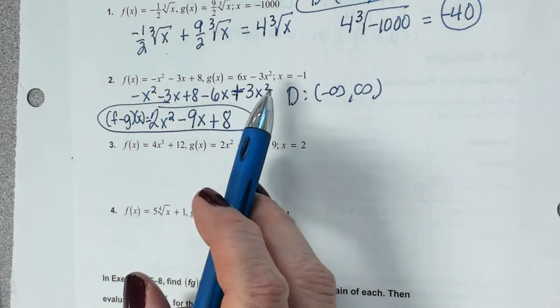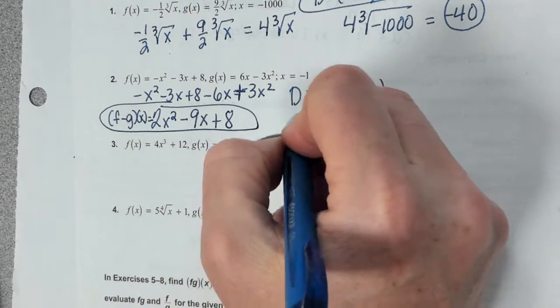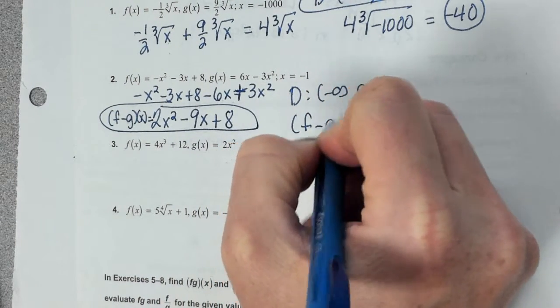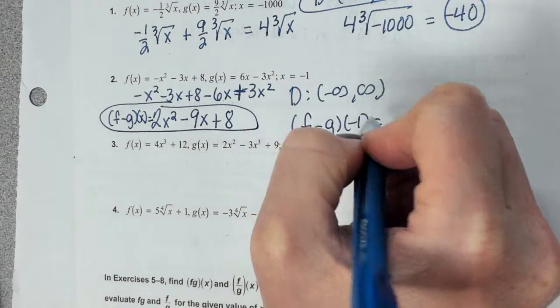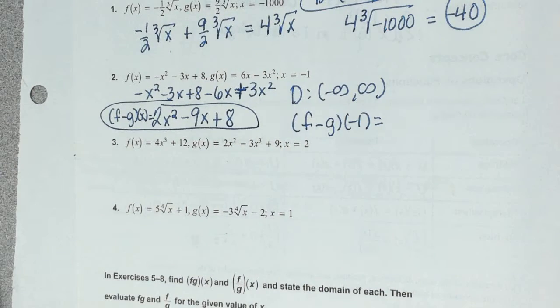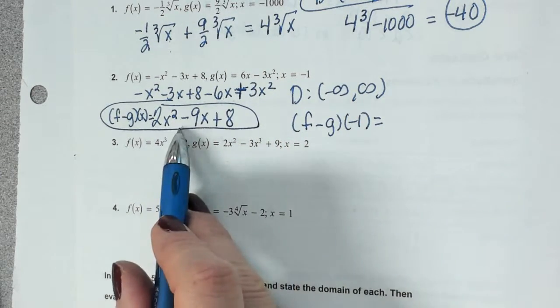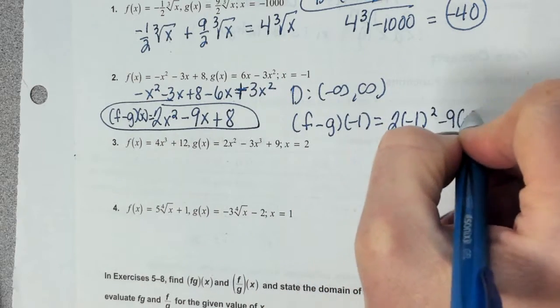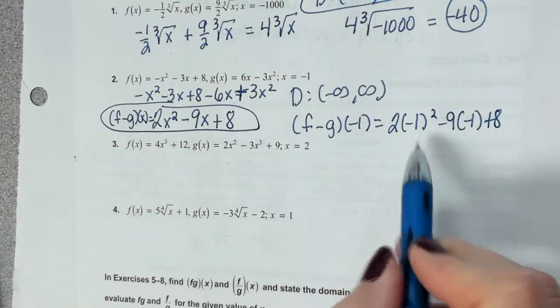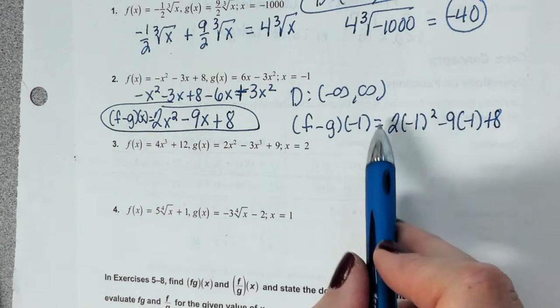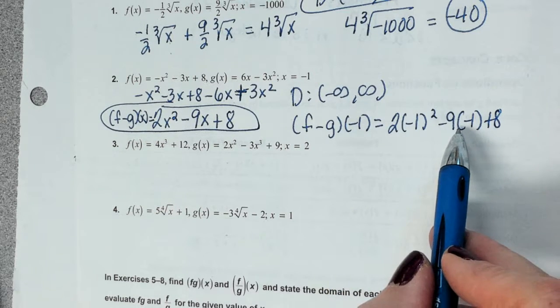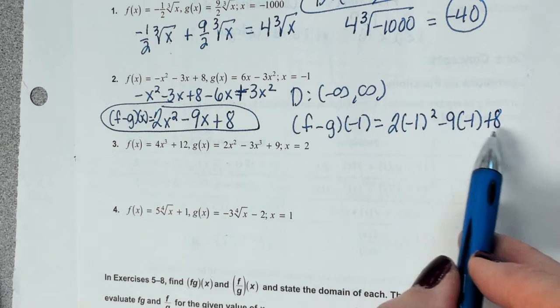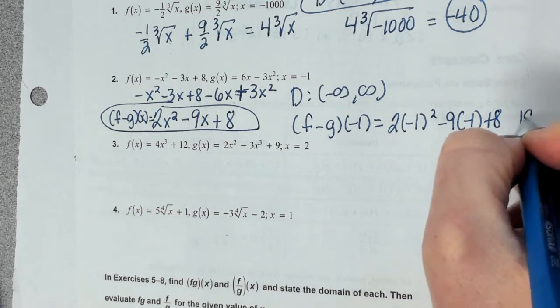And then the last thing we're supposed to do is plug in negative 1. Here's how that would look. F minus g of negative 1. So then wherever I have an x, I'm going to plug in a negative 1, plus 8. So negative 1 squared is going to be 1 times 2 is 2. 2 plus 9 is going to be 11. Plus 8 is going to be 19.